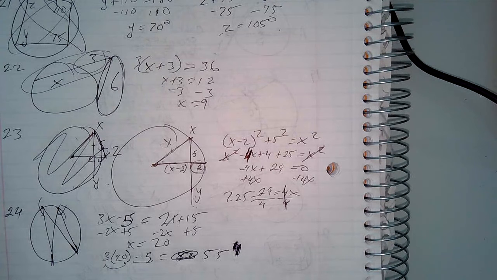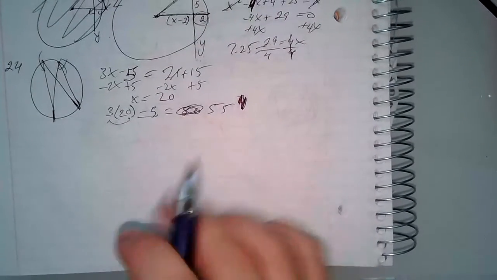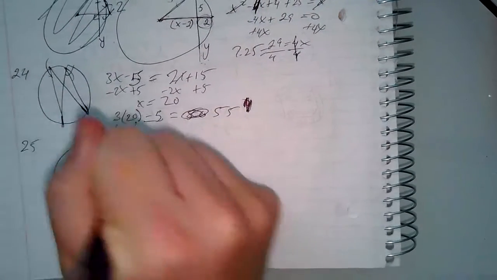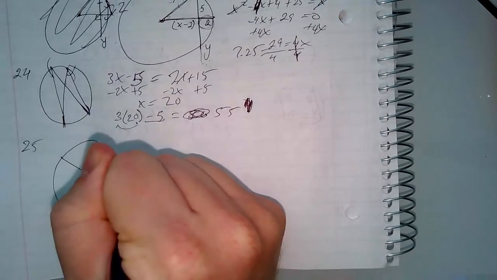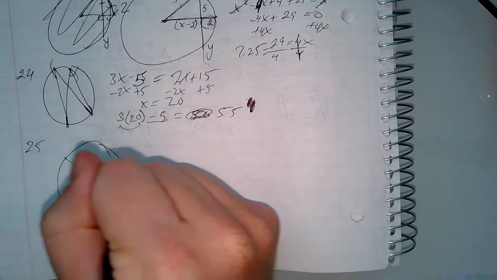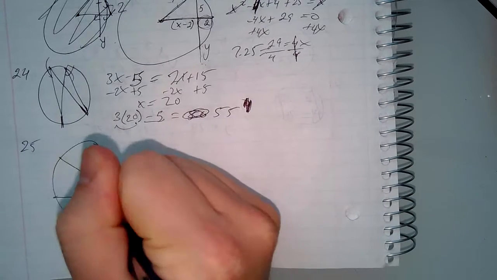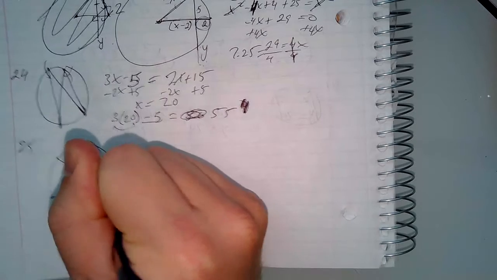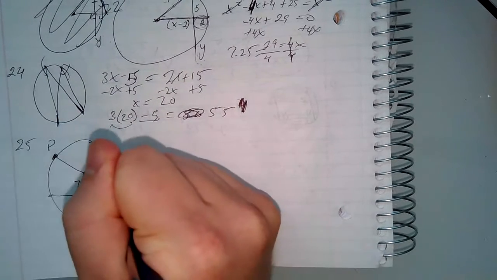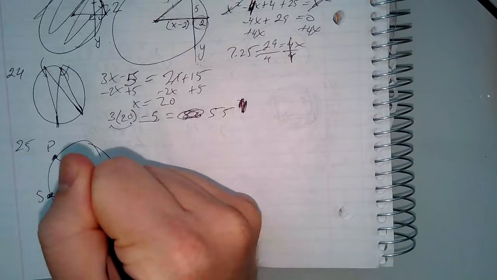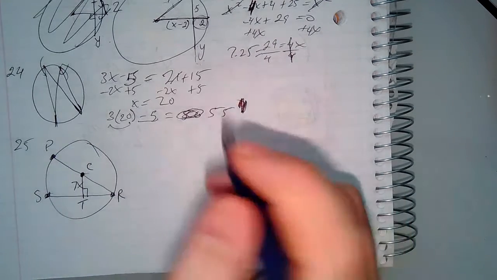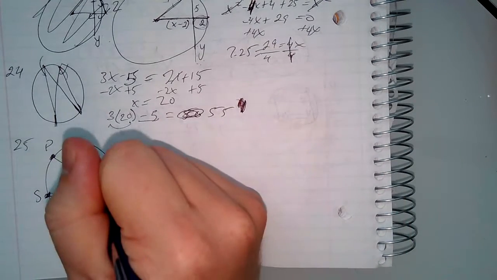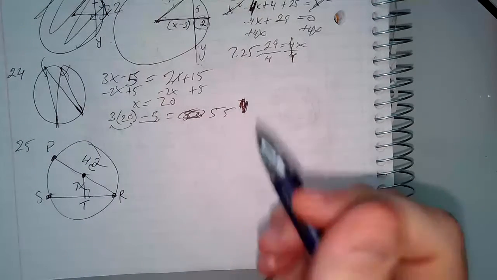Number 25 says in circle C, find x. The diameter is 42 units long, so I know that this whole thing is 42 units.